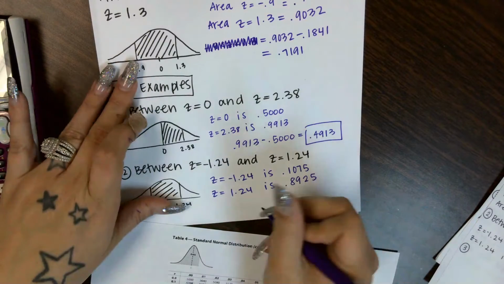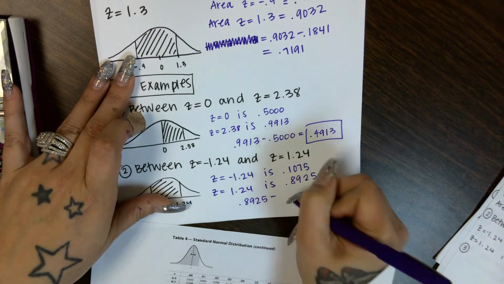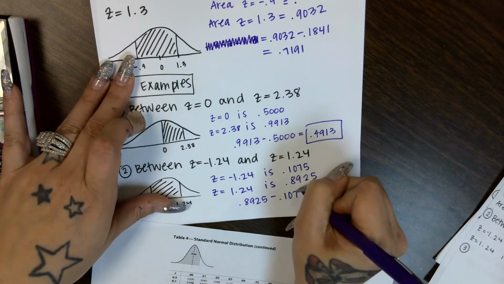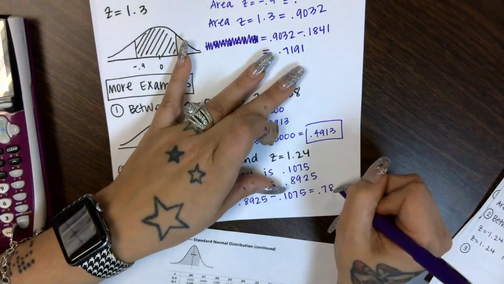0.8925. And then what I do is I take the higher one, and I subtract the smaller one. You pick up your calculator, and you get 0.7850.